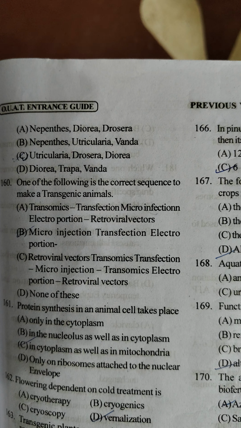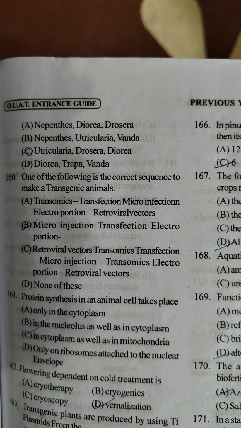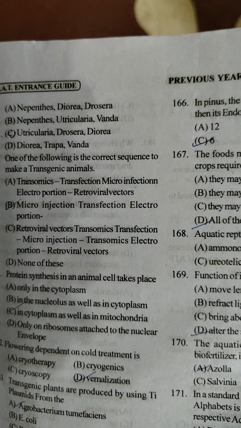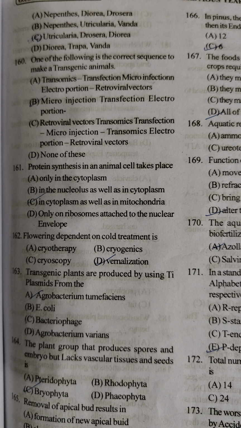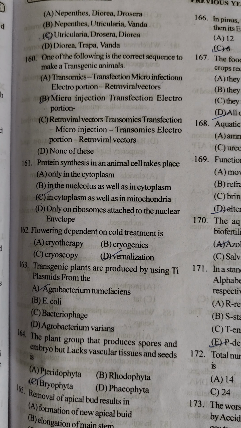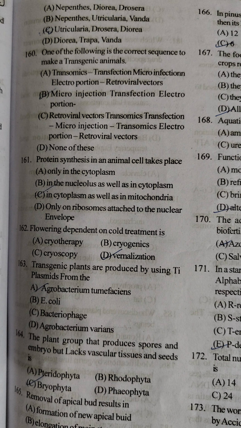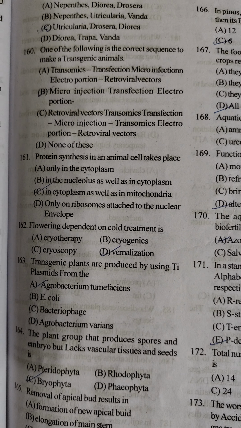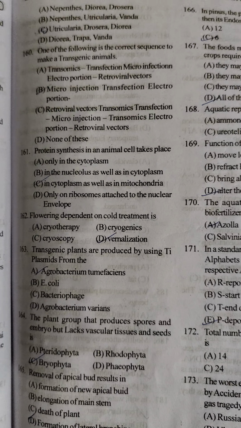One of the following is the correct sequence to make a transgenic animal. This is microinjection, transfection, electroporation. Okay. Protein synthesis in an animal cell takes place in cytoplasm as well as in mitochondria. That's it. Simple. Flowering dependent on a cold treatment is called vernalization. Yes, vernalization is the right answer.